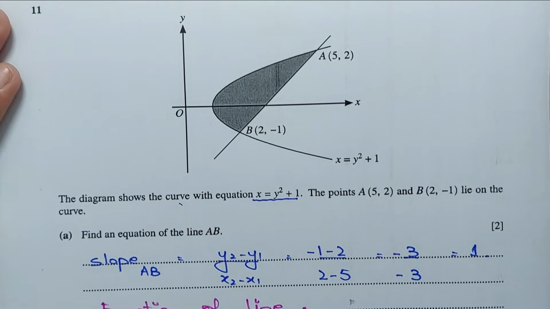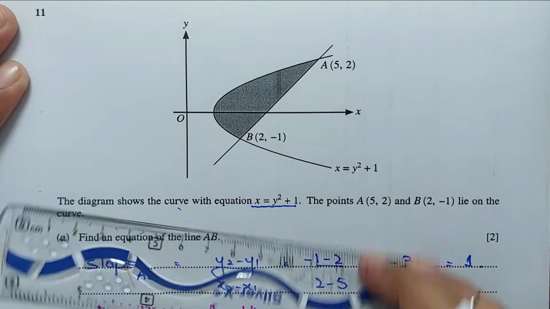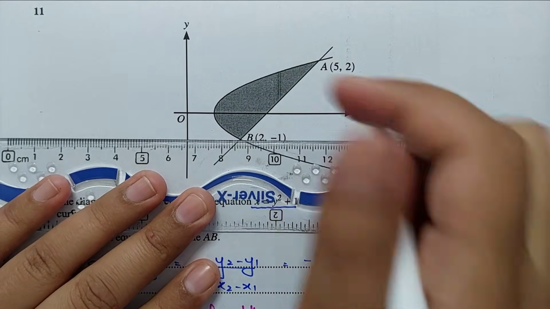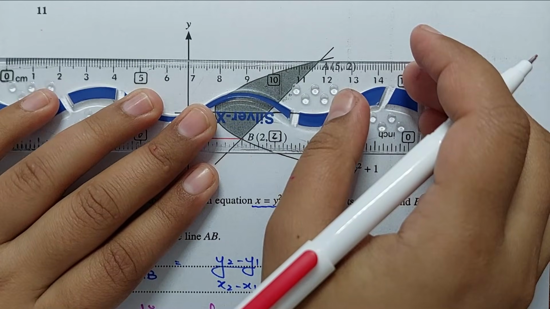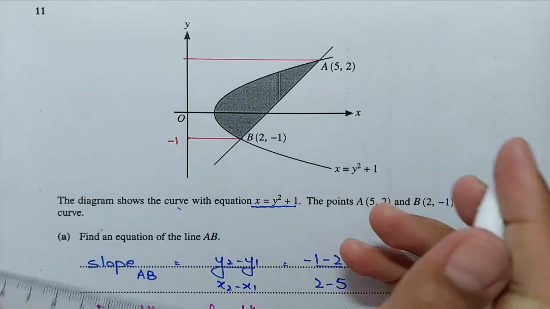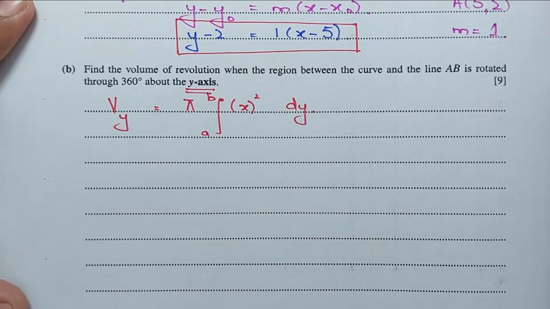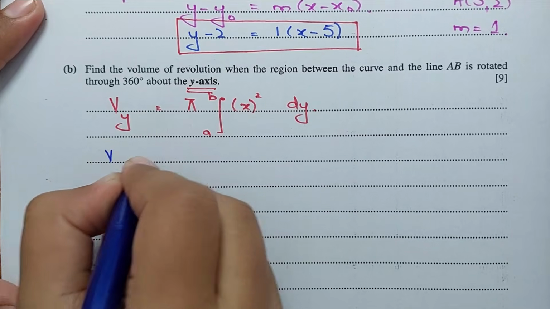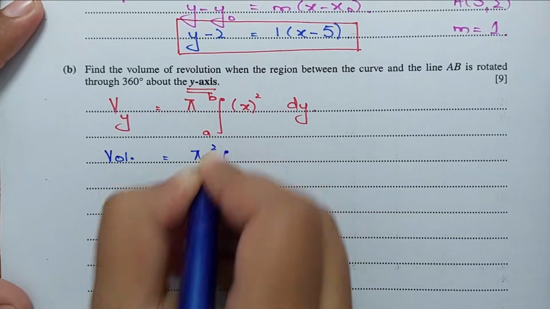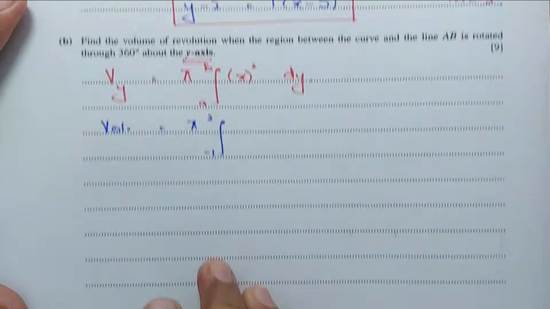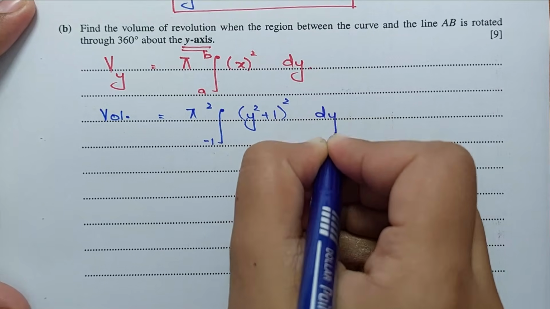Now with respect to y, we have to use the limits of y, right? So the y limits, you can see here, the y value is -1, and here the y value is +2. So we have to integrate between -1 and 2. So let me use this y volume. This would be pi integration from -1 to 2. We have given x, take it square, which equals y square plus 1 whole square, dy.